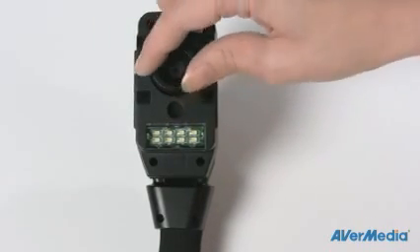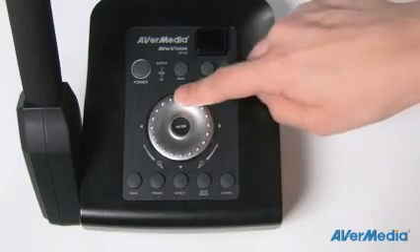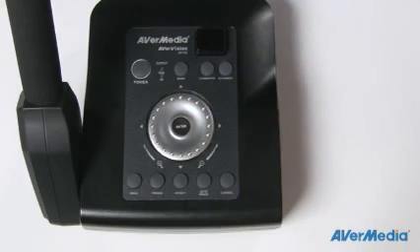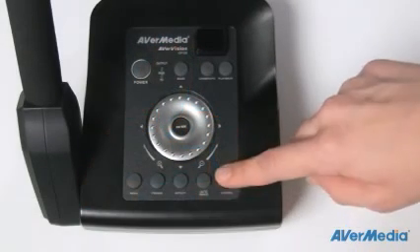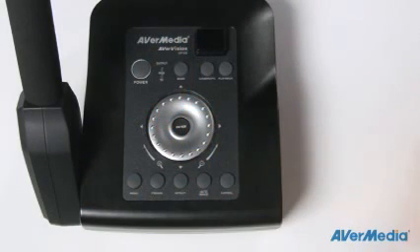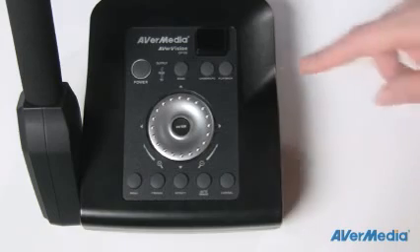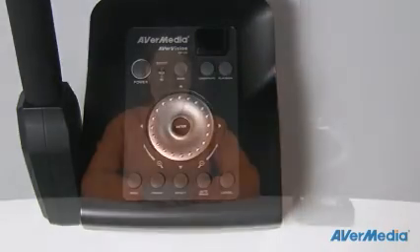Once you're focused and zoomed in, you can use the arrows on the shuttle wheel to pan up, down, left, and right. And to capture images directly to your CP model, press the Capture Delete button. And to view your saved images, press the Playback button to go back to playback mode.